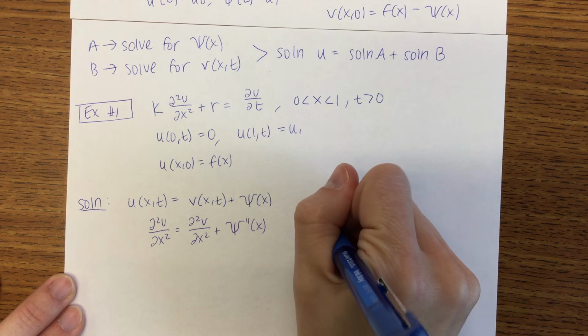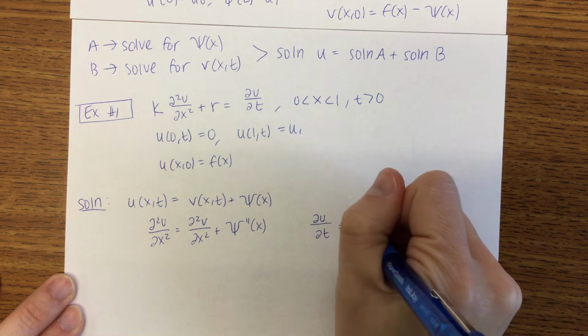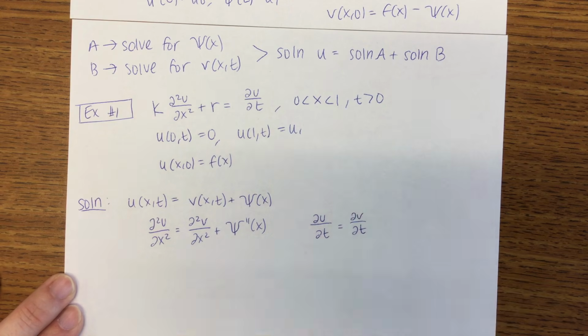Then I want the partial of u with respect to t, because I'm going to need that. That'll be the partial of v with respect to t. Psi doesn't have a t in it, so that just goes away.